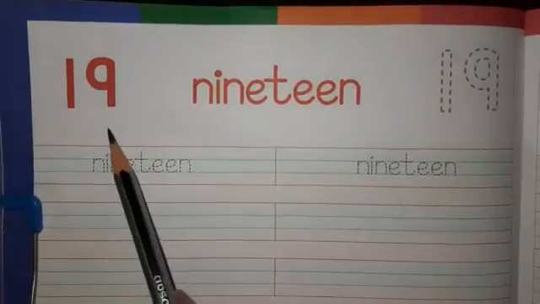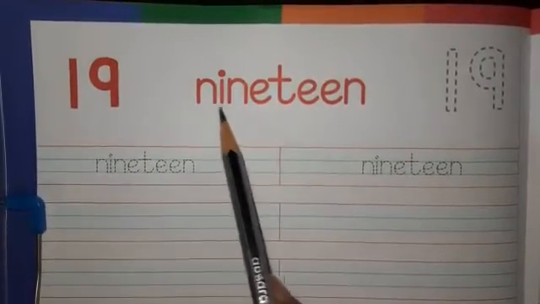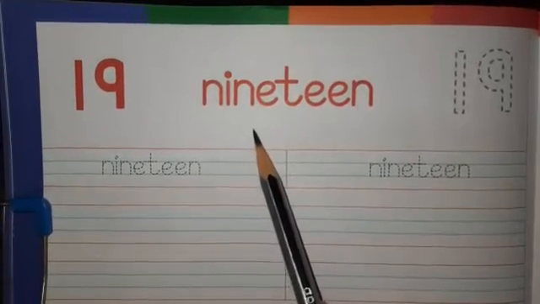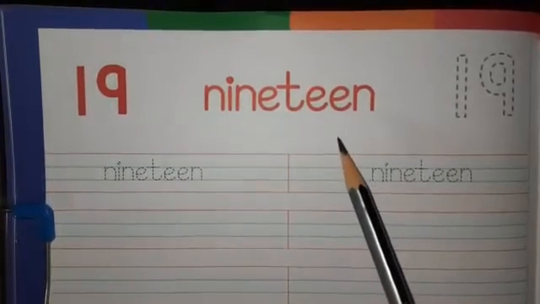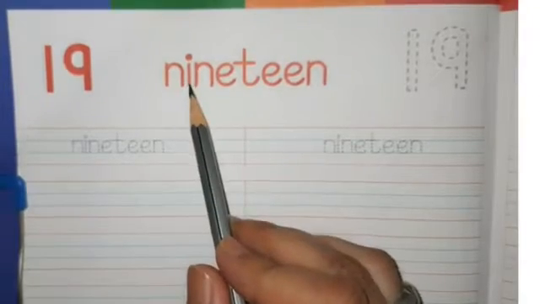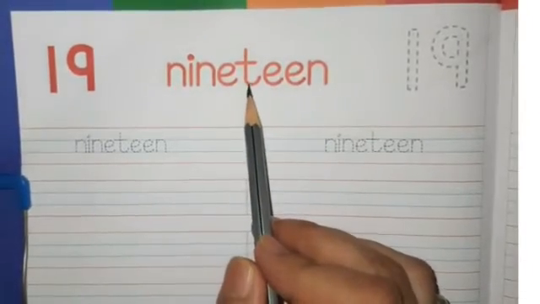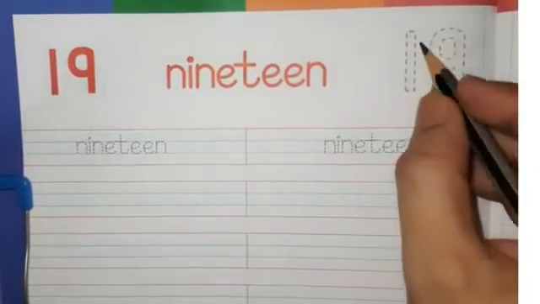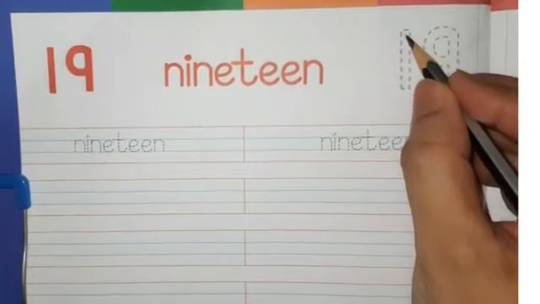Children, today we are going to write number name 19. So please open your maths classwork workbook, page number 75. N-I-N-E-T-E-E-N, 19. Children, first we will write number 19.